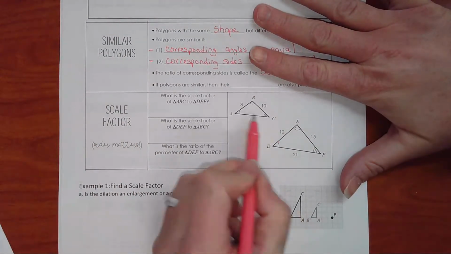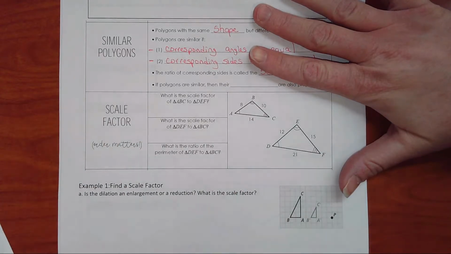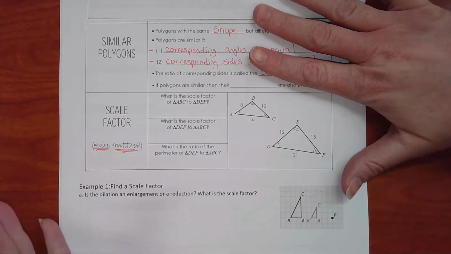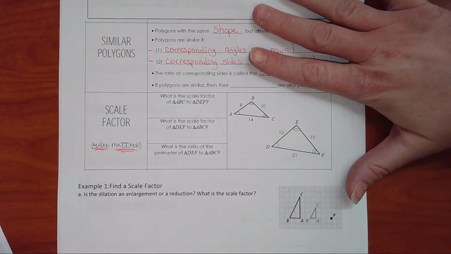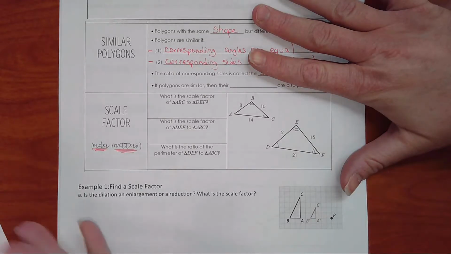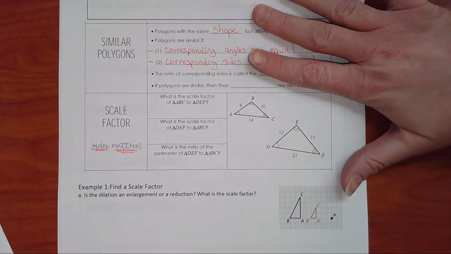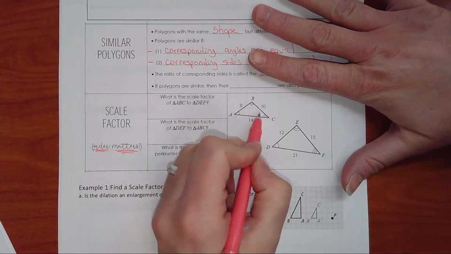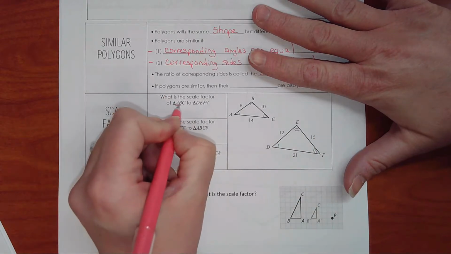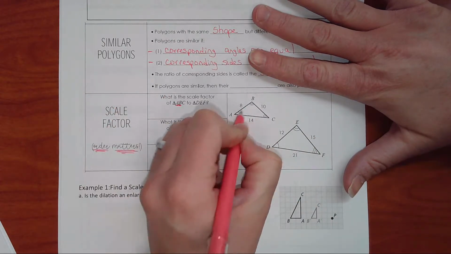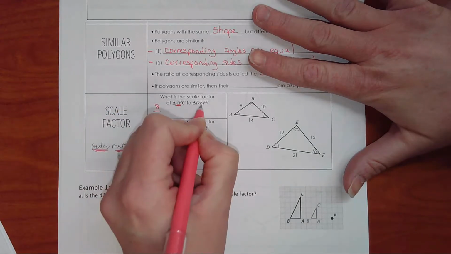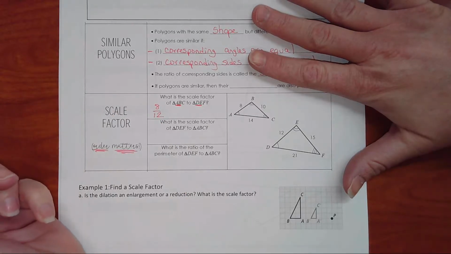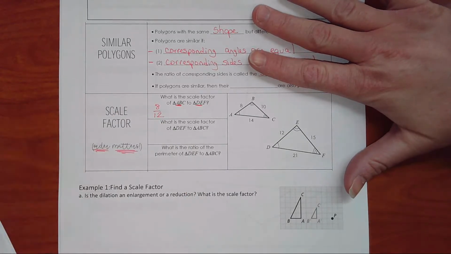So let's take a look at a couple of examples of what you're going to be doing today. First thing we're going to do is look at our figures here. Order matters. So when we did congruent triangles and congruent figures, we really paid attention to how the letters were written and matched them up based off the letters. You're going to do the same thing today with your figures. So it says, what is the scale factor of this triangle to this triangle?